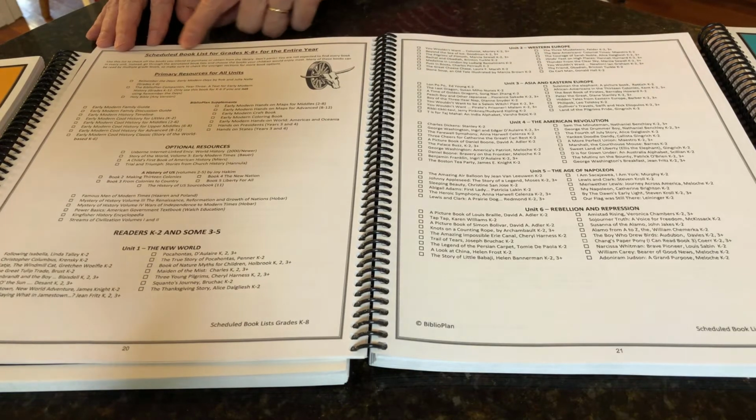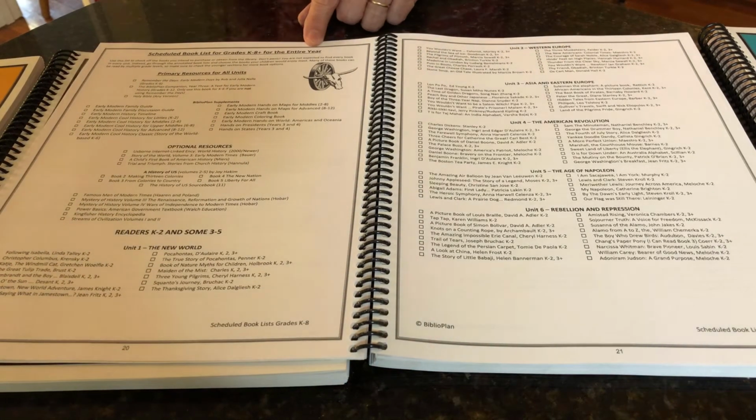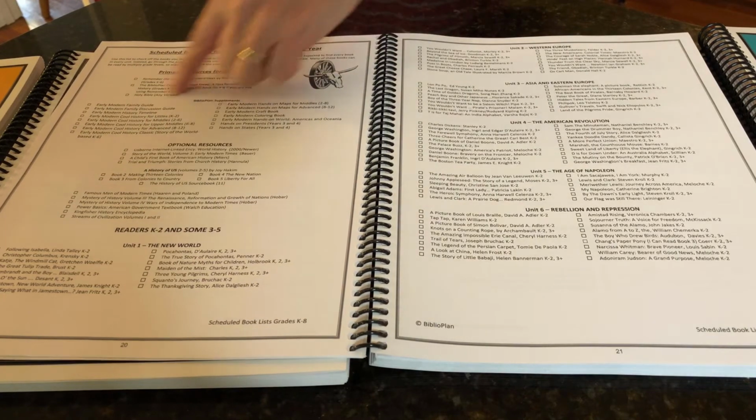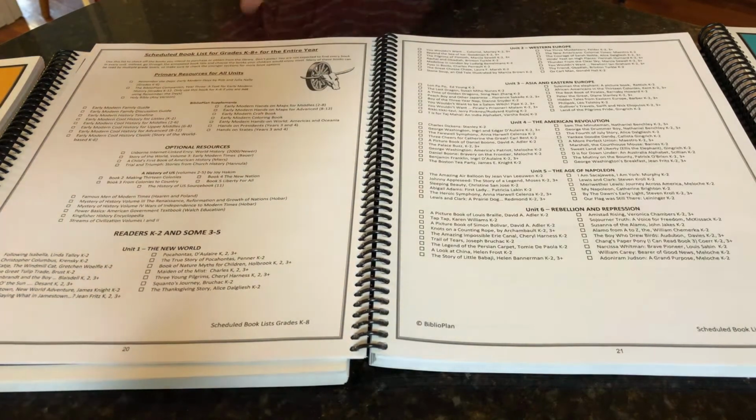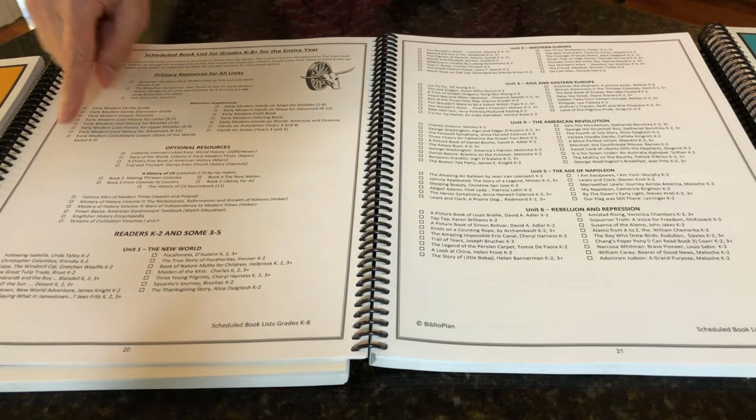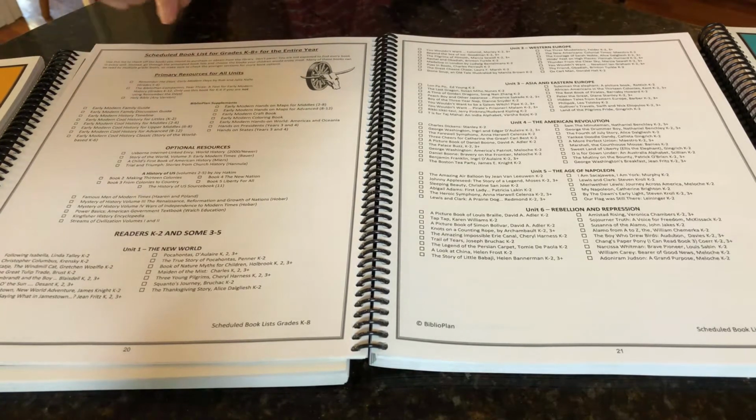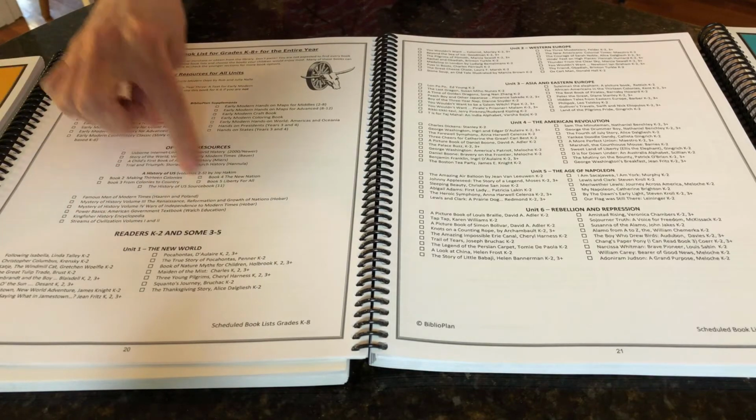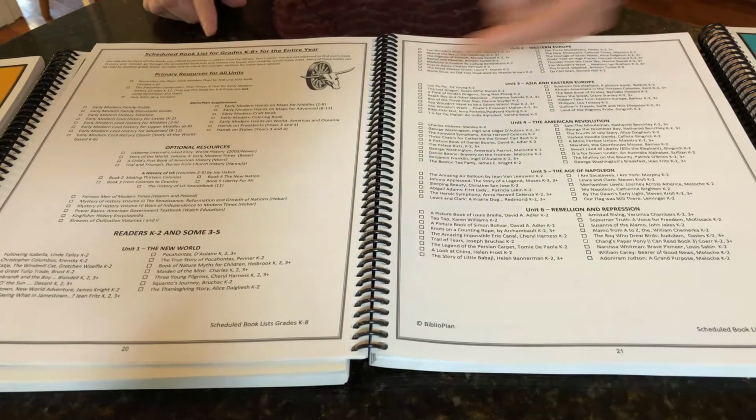This section here is the scheduled book list for grades K to 8 for the entire year. Up at the top are your primary resources for all the units. And these are our products. This is the Companion, and this is the Remember the Days, and these are all of our products that you could use. Here are the optional spines that I just told you about, and then we start breaking it down into grade levels.